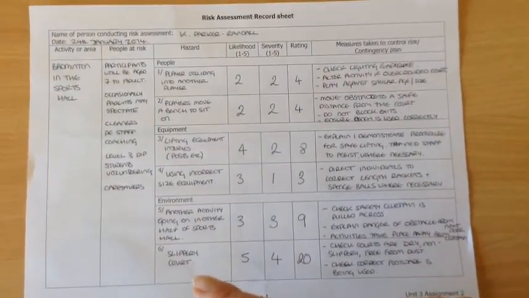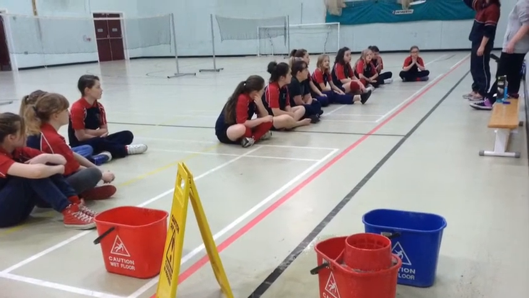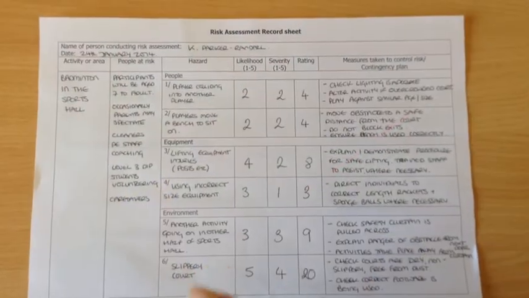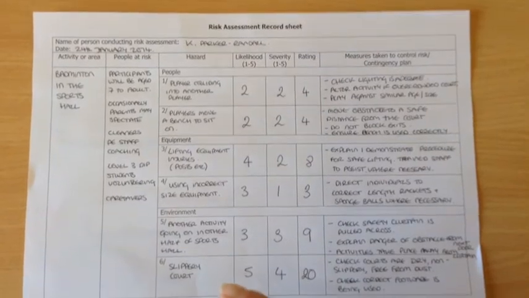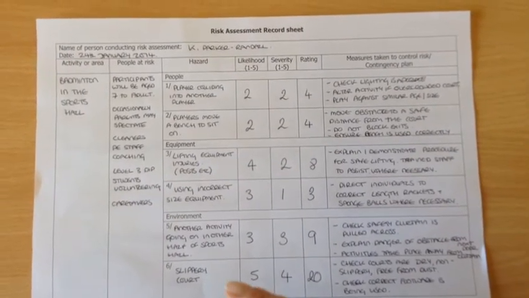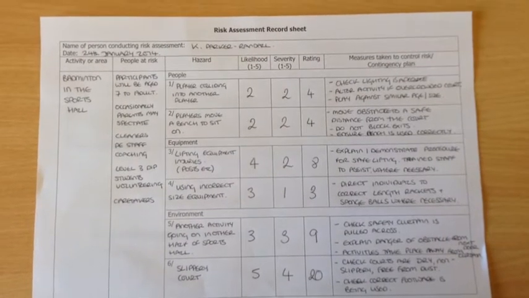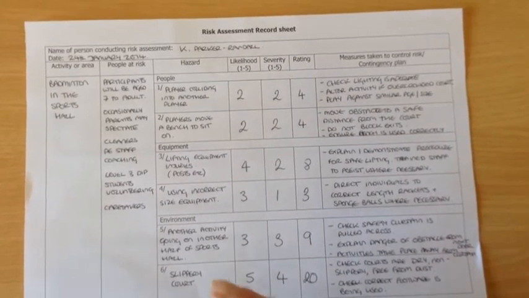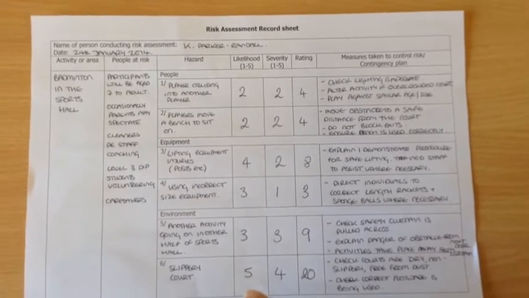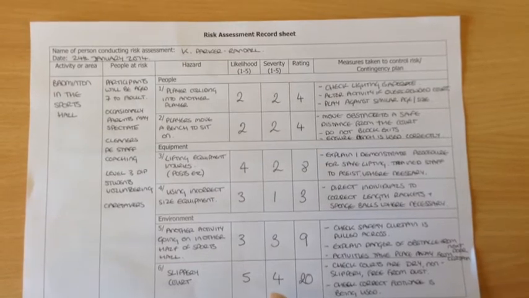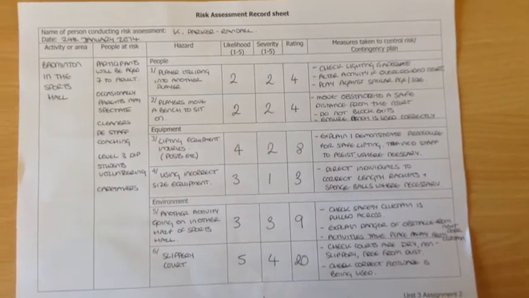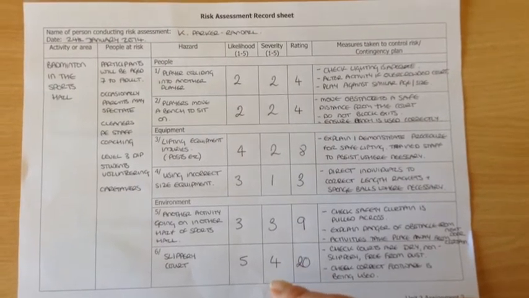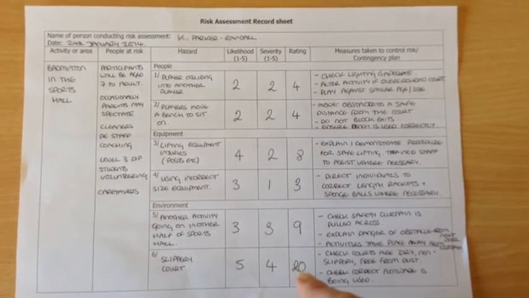I'm also considering that there could be a slippery court. On a slippery court, for example, if there is water, or if there's dust, or if they've used the wrong cleaning fluid, I'm imagining that the likelihood there would be very probable. If there's a puddle of water and children running around, a rating of 5, I'm imagining it's very probable that somebody will slip over on that puddle of water. And at a severity rating of 4, they could be at risk of major injury, because if your feet go from underneath you, you can very easily bang your head, knock yourself out as you hit the very hard sports hall floor. Multiplying these together gives me a risk rating of 20.